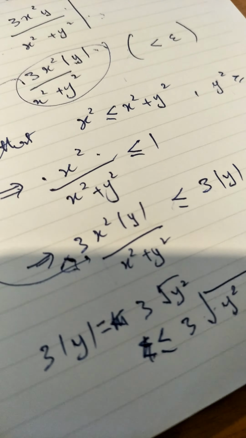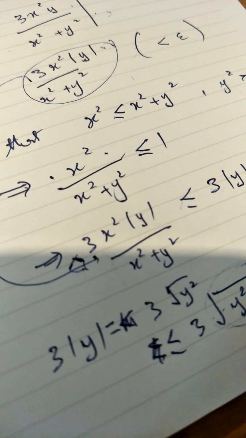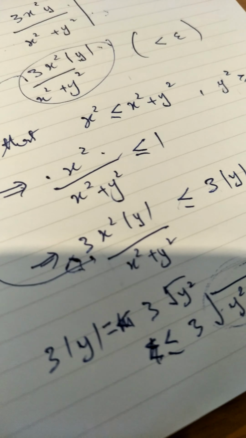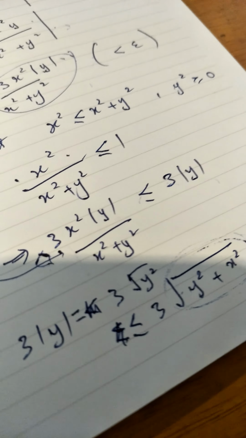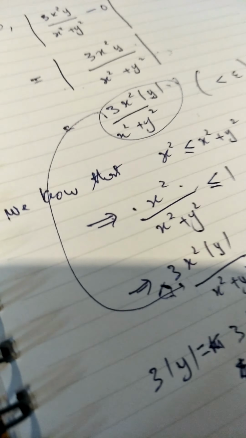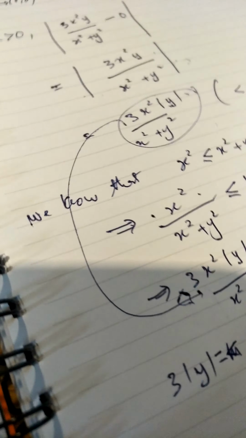This is the distance between the point (x, y) and (x0, y0), which is delta.